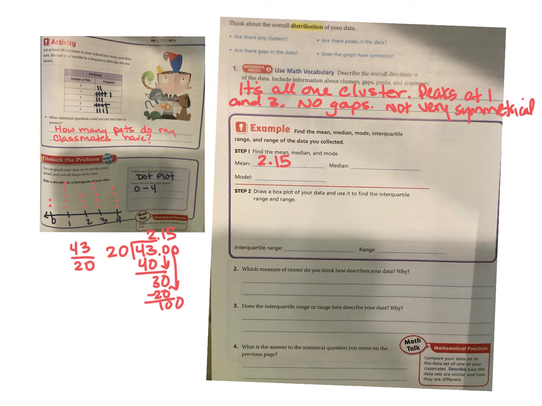My median, when the information is ordered least to greatest, and the dot plot did that for me, will be the center or the middle of all of it.